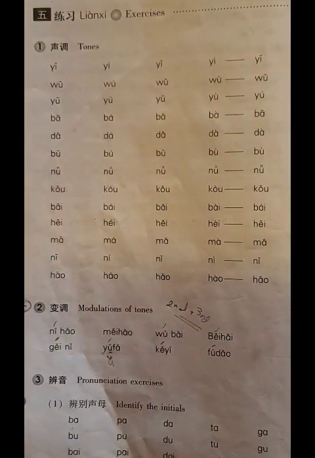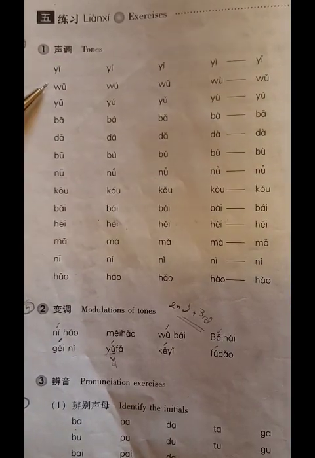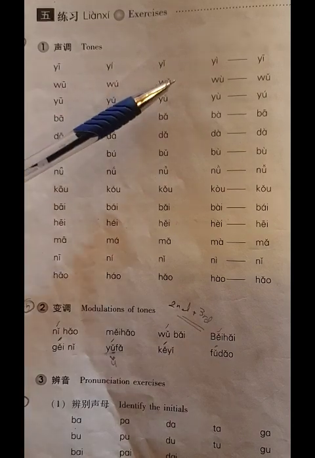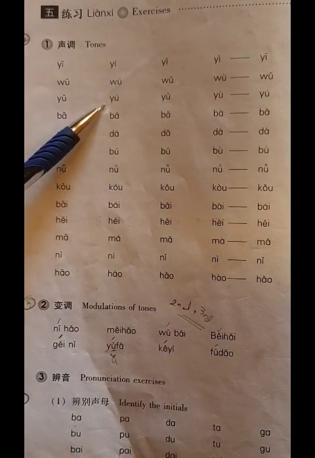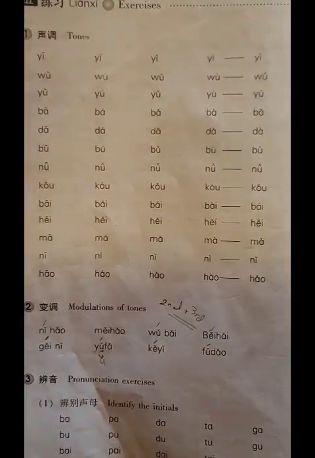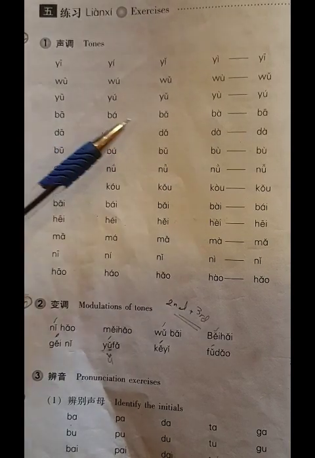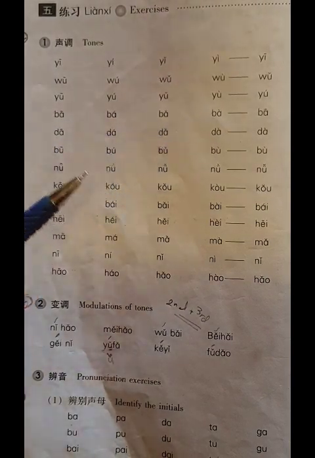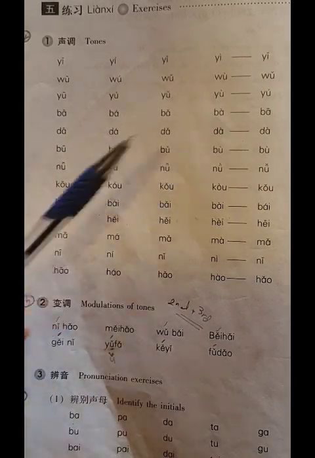Another one. Let's take another example. Then again we took yi. Let's go to the next one. Wu, wu, wu, wu. You, you, you, you. Ba, ba, ba, ba. Da, da, da, da.